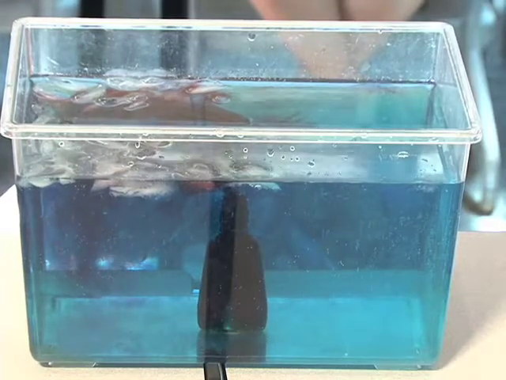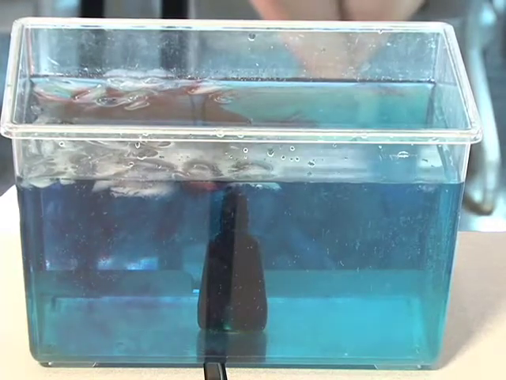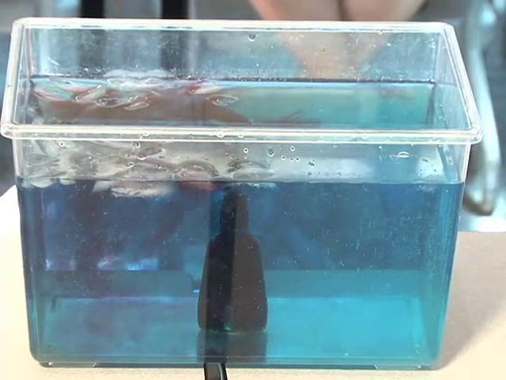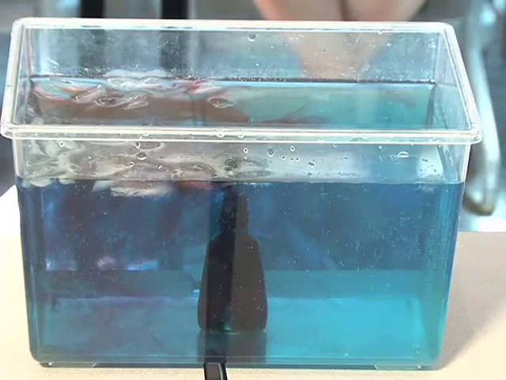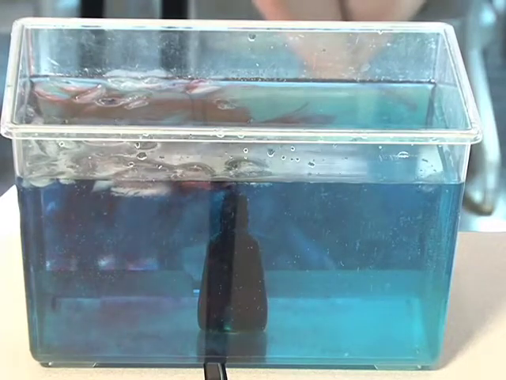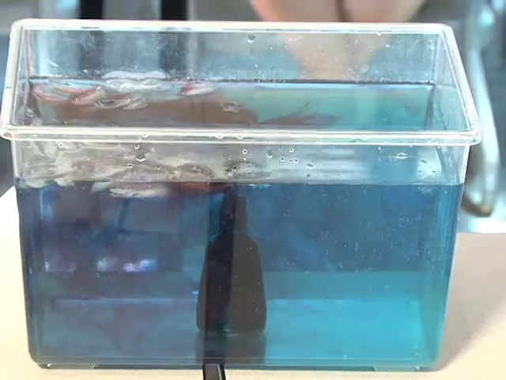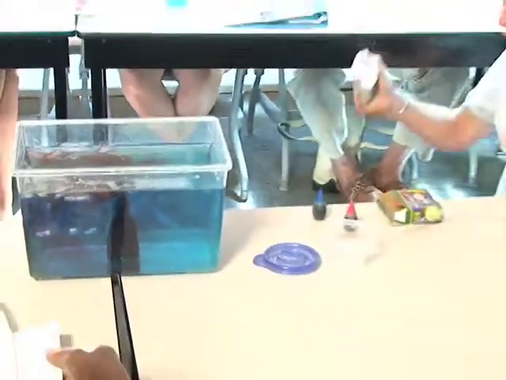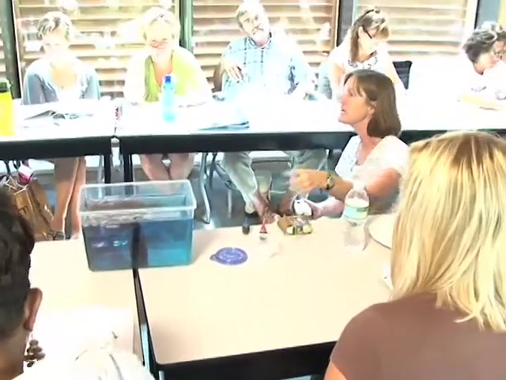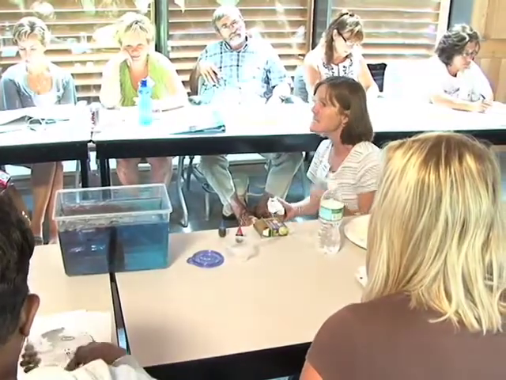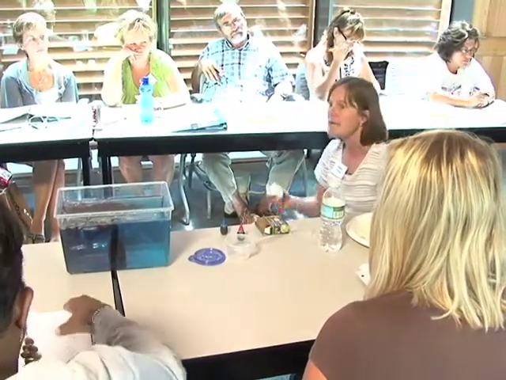This happens in ponds and it is very, very important. It's called an overturn. Those nutrients that are on the bottom of a pond get mixed up twice a year. So what you're seeing here actually increases the health of a pond or a lake or whatever.